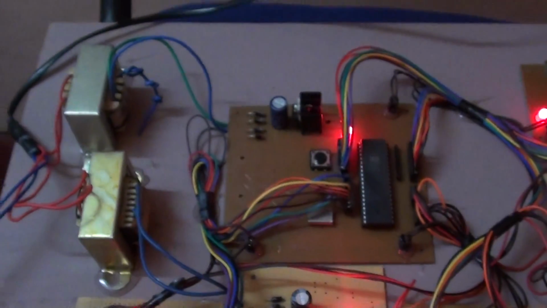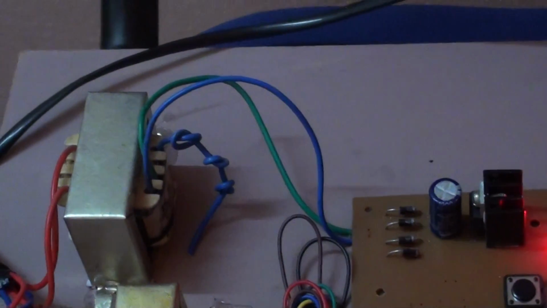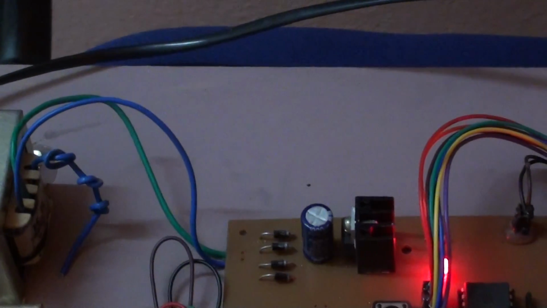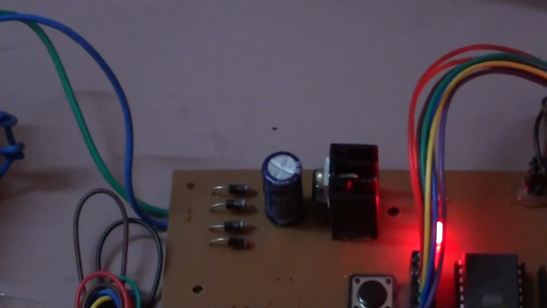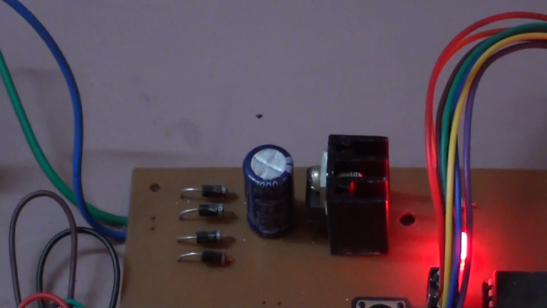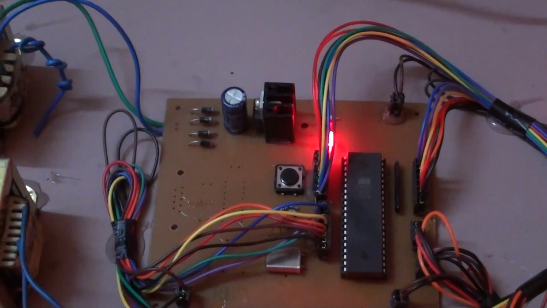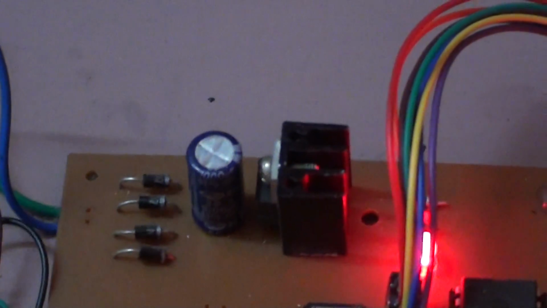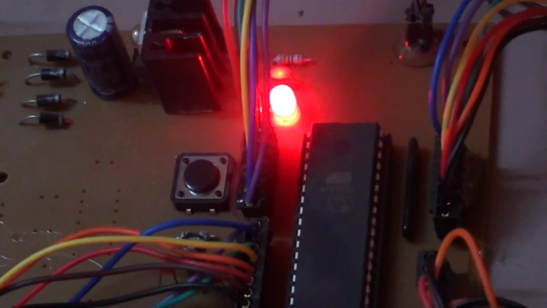Let's start from the power supply. We are taking a 230 volts power supply, which is stepped down by this step down transformer to 18 volts AC, and by using a bridge rectifier we are converting that AC to DC, and we have used one electrolytic capacitor to filter out AC ripples. As this microcontroller unit needs 5 volts, we are using a 5 volts voltage regulator 7805, and also we have placed one LED to indicate whether the power supply is on or off.